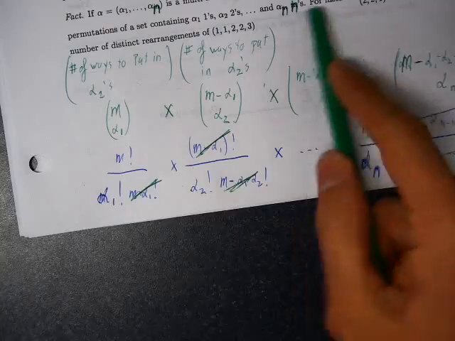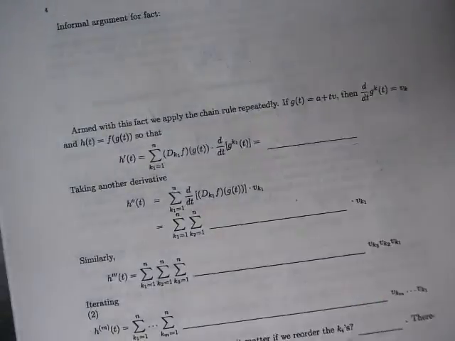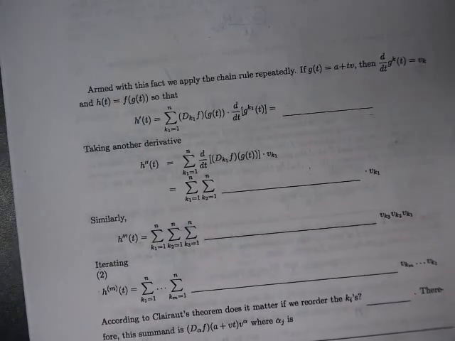So I'll wind up using this formula a bit. Oh, this is where I was supposed to put the informal argument. Oh well.